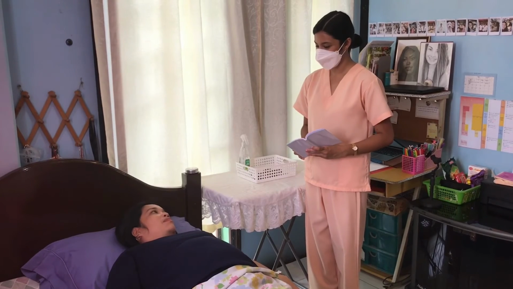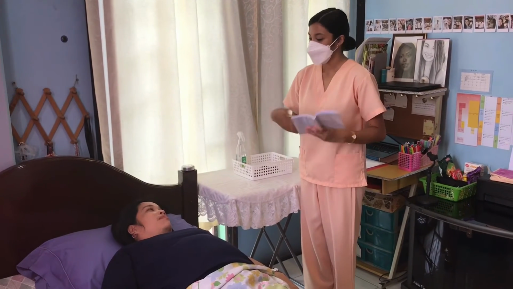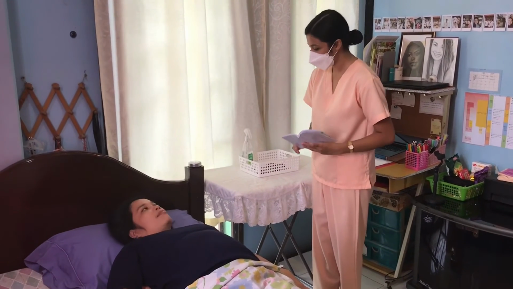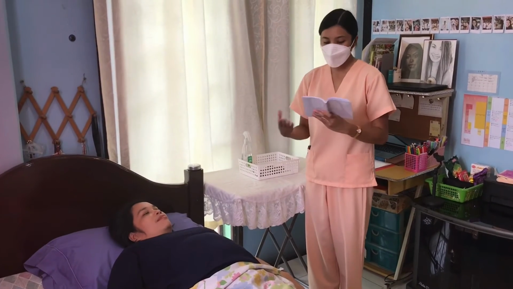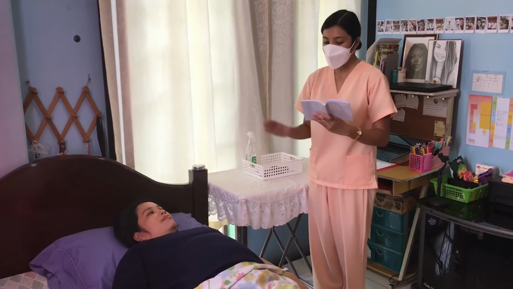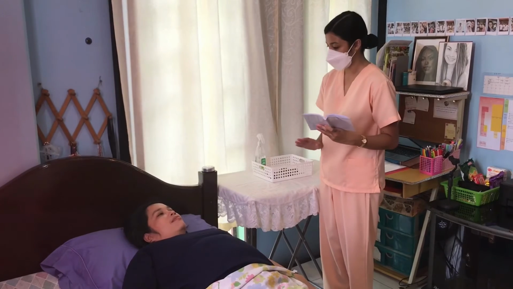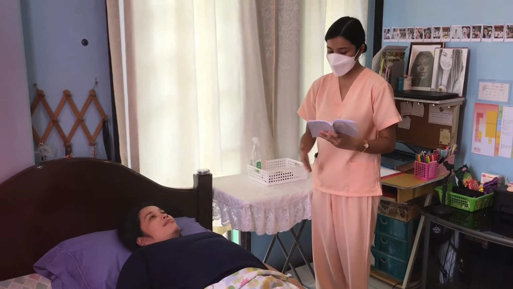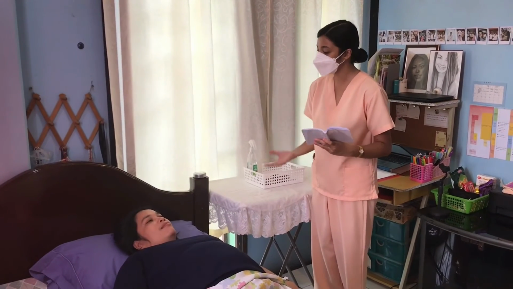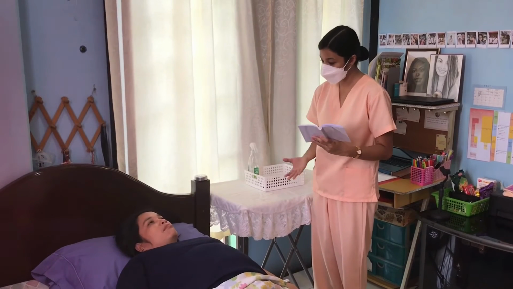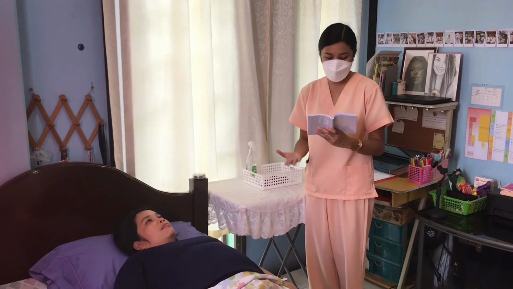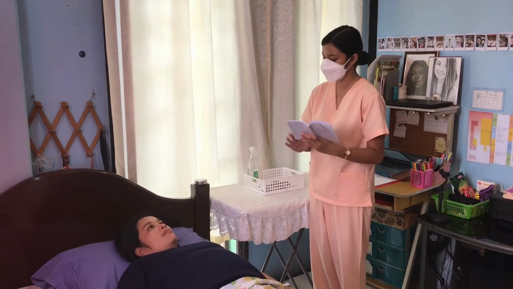Inform the client about the findings. So, ma'am, I will share with you the findings of the examination. So, during the inspection, all the signs are within the normal signs of pregnancy. For the measurement of the fundal height, it is 36 centimeters, which means the uterus is clinically at 36 weeks that corresponds to the date.